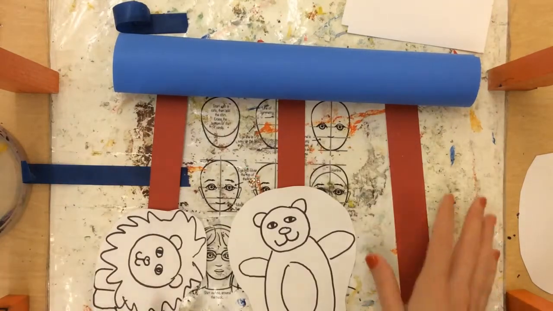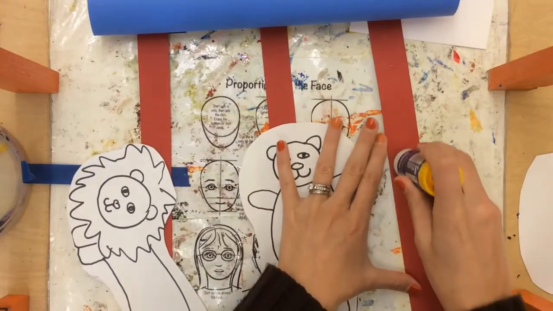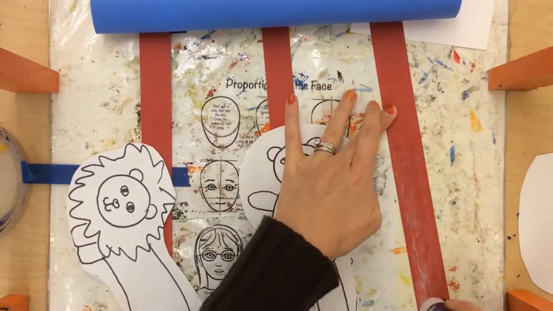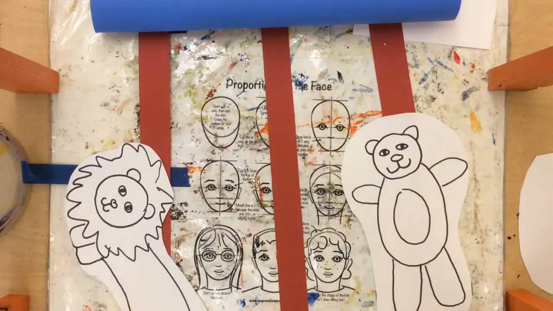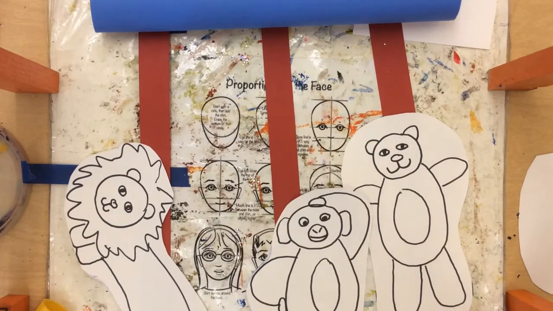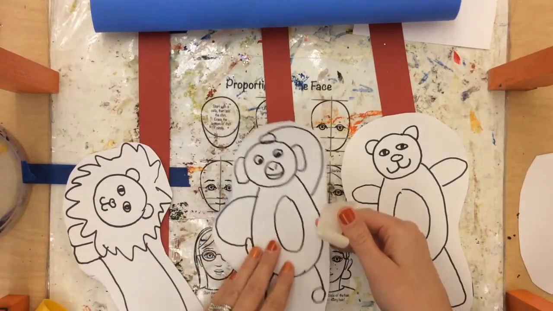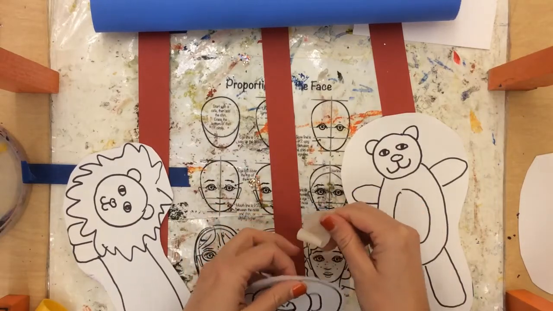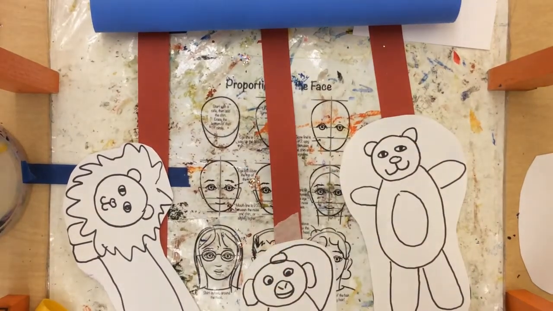So here I have some animals. I can take a glue stick. You can also use regular glue, and I'm just going to put a line of glue down and put down my animal. Fabulous. Next, maybe you don't have a glue stick or you don't have glue. So you can use some tape. Just take a piece of tape and tape your creature down. I'm going to put him down here, and just pop it right like that. Fabulous.